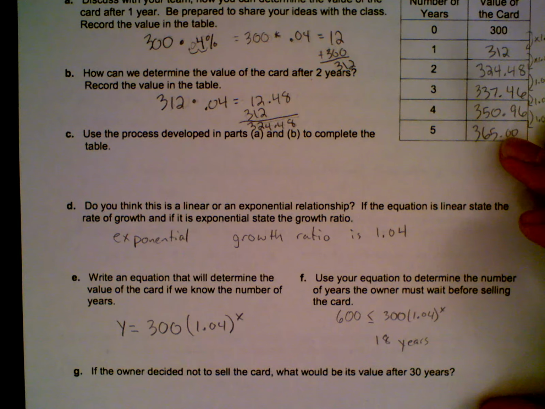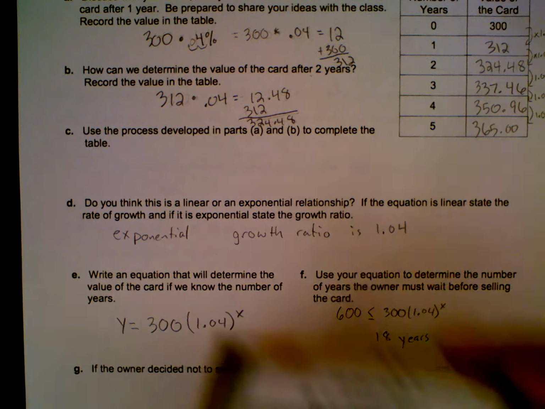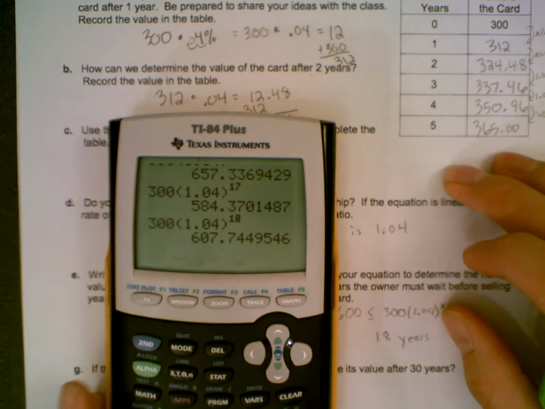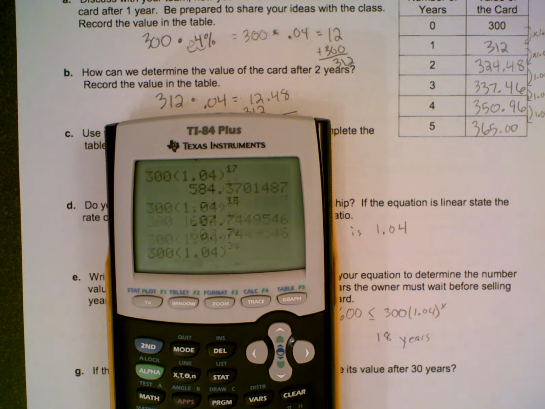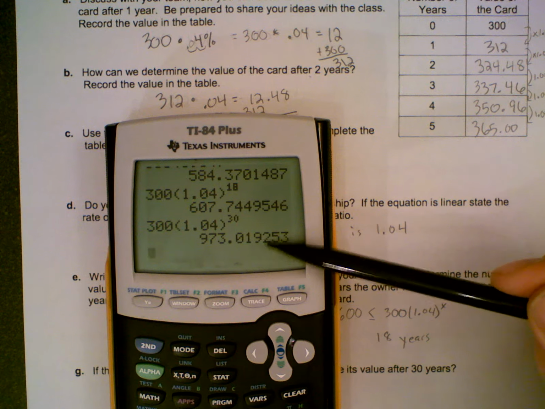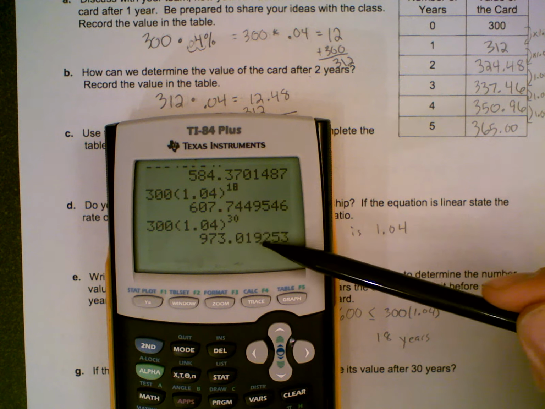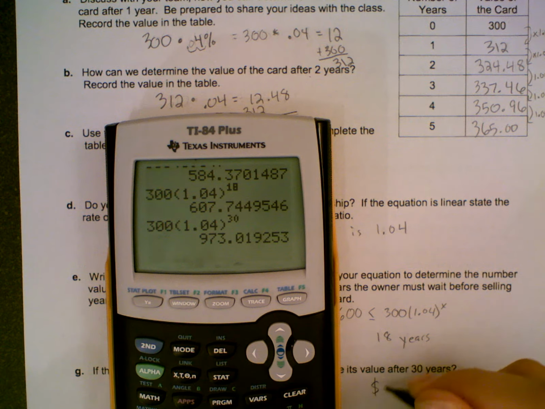And then my last question, if the owner decided not to sell the card, what would its value be after 30 years? Once again, take the calculator, type in 300 parenthesis 1.04 end parenthesis to the 30th power, and I get $973.01, but I have to look at my other decimals. That's going to round up to 2 cents. So my answer for this one would be $973.02.